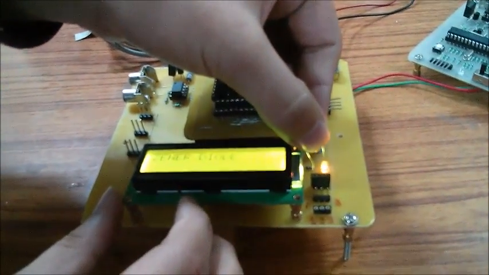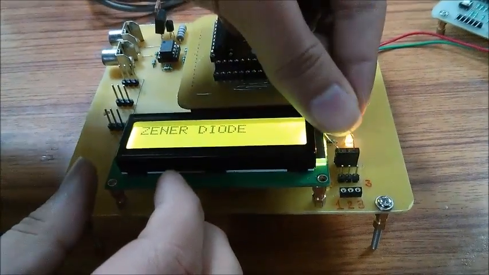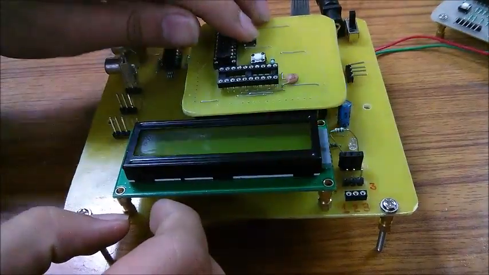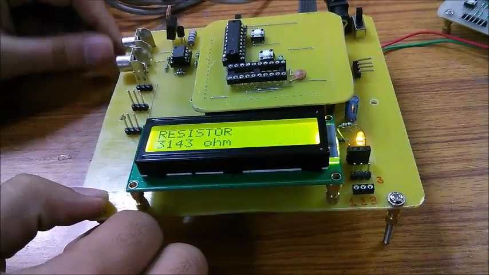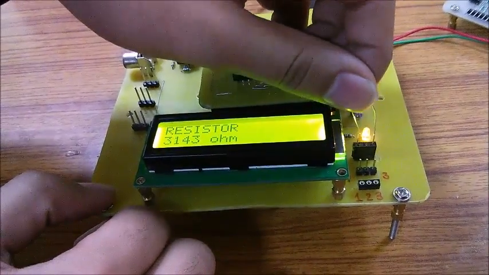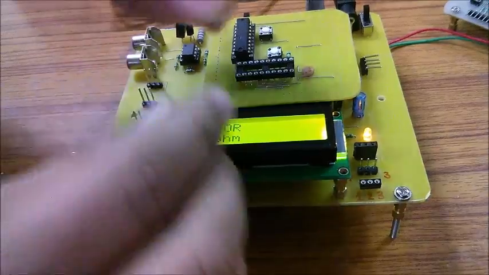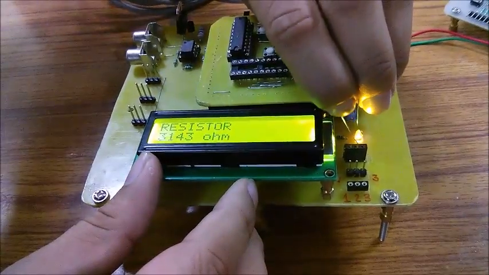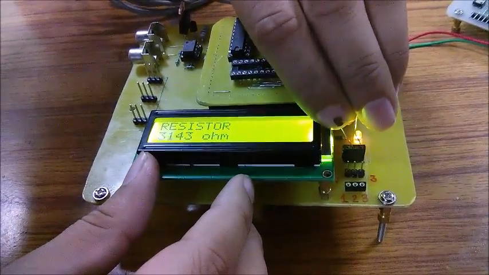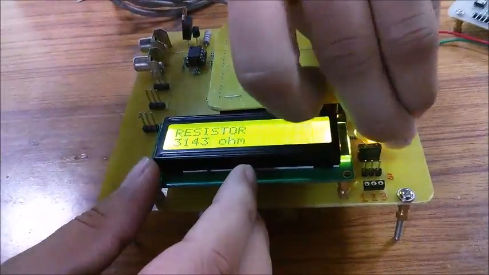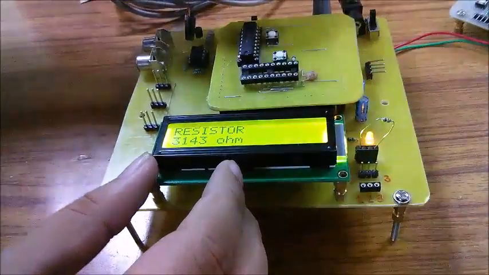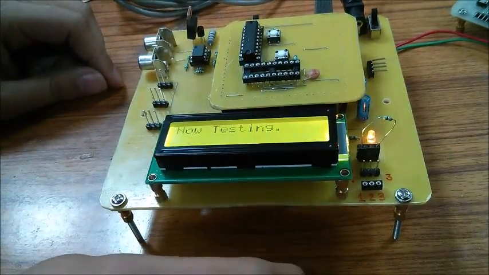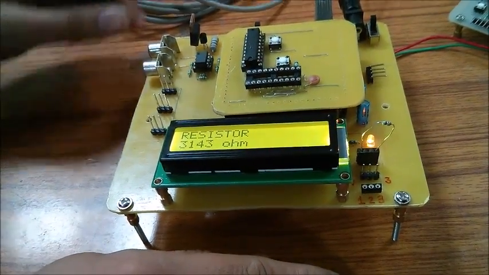Our circuit also detects and measures the values of resistances. Here we are taking a 3.3K resistance. The value shown by our circuit is 3143 ohms. We are reversing it and getting another reading of the resistor. And we can see that the result is still the same.